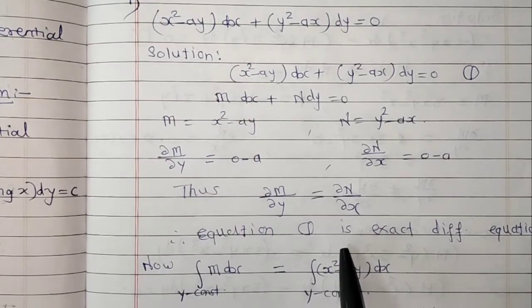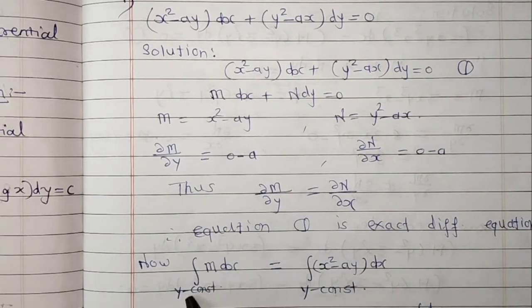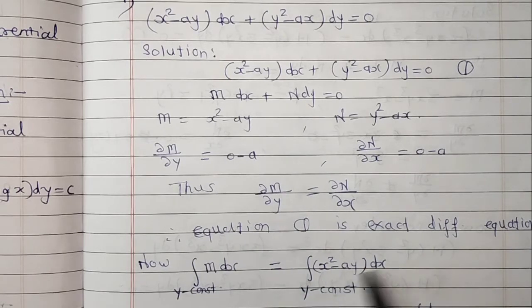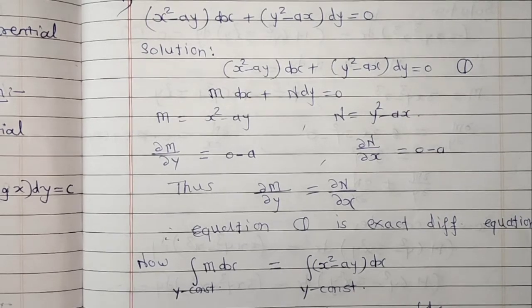Now, for the solution, we integrate M dx treating y as constant. M is x² − ay. Separating terms, we get the integral of x² dx minus ay dx, where y and a are constant, so taking ay outside the integral, in the second integral there is only dx.